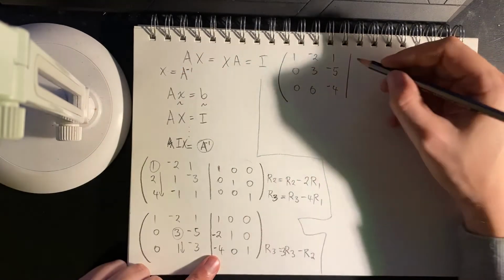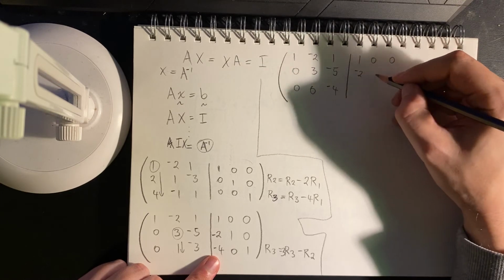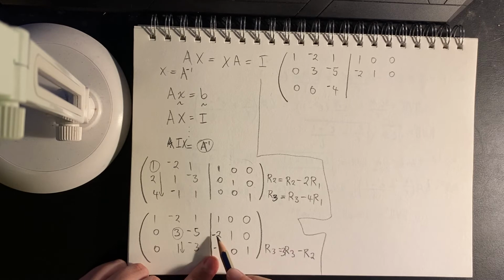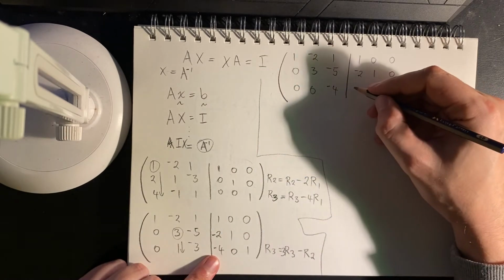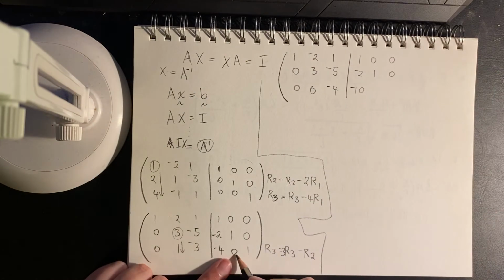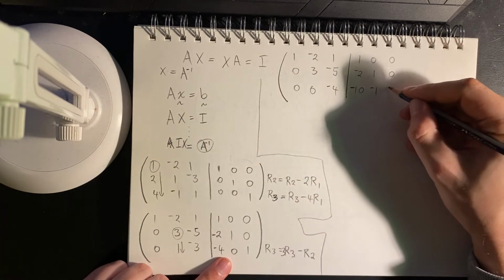So the first 2 rows are unaffected. And then in the last row, we have negative 12 minus negative 2 is negative 10. And then 0 minus 1, and then 3 times that, so 3.